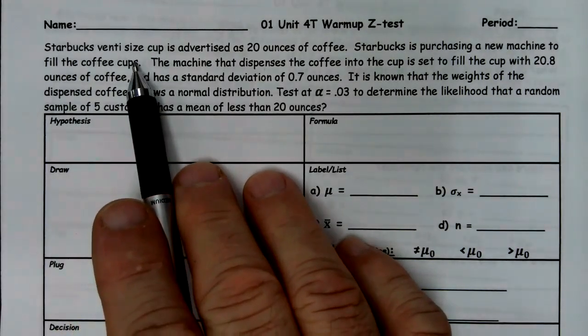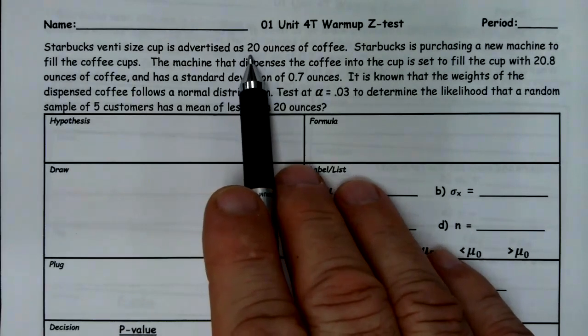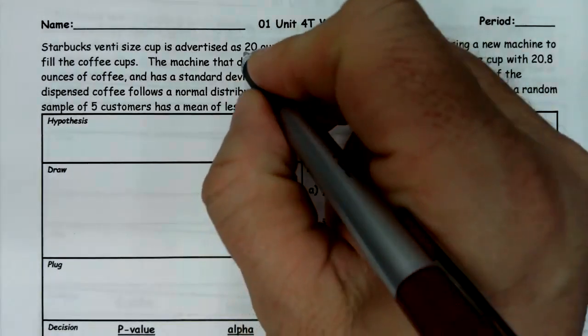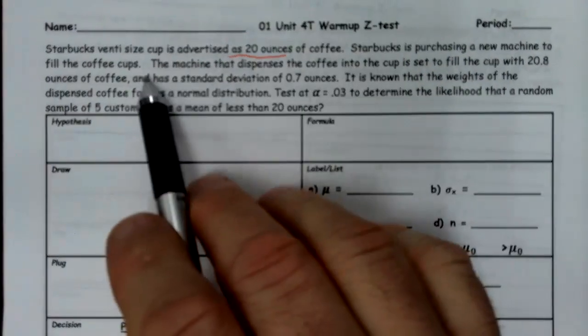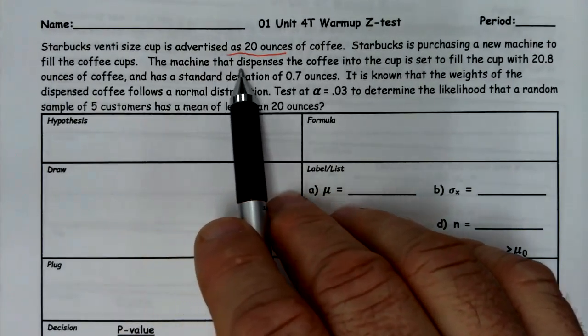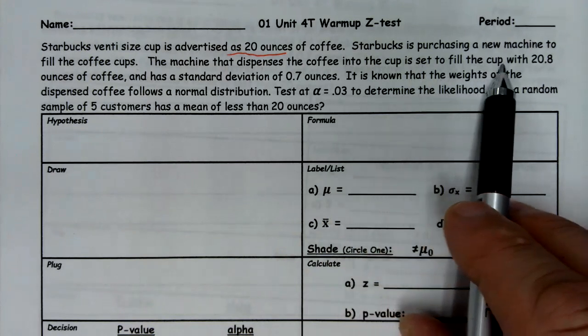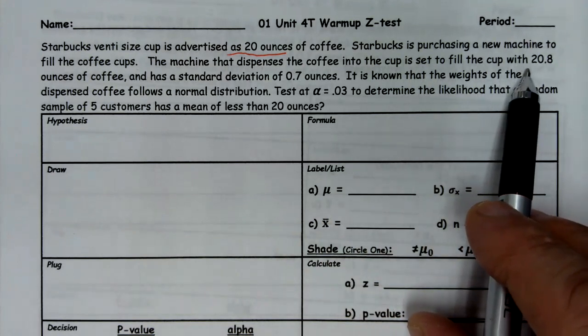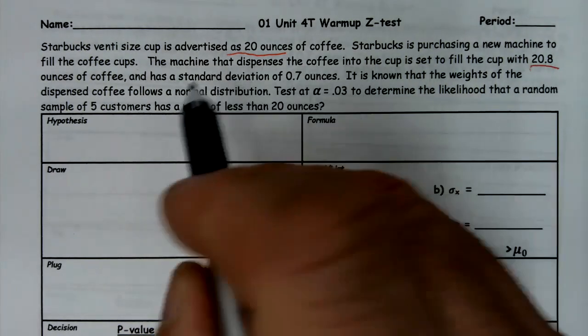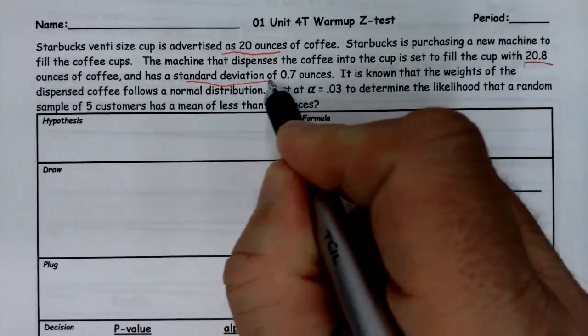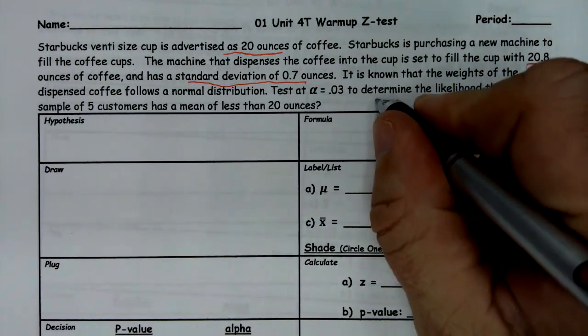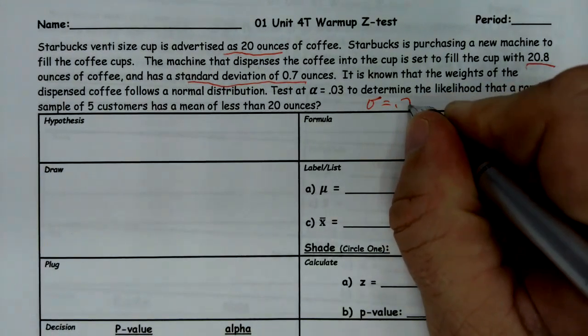So a Starbucks venti size cup is advertised as 20 ounces of coffee. So that's kind of their claim. Starbucks is purchasing a new machine to fill the coffee cups. The machine that dispenses the coffee into the cup is set to fill the cup with 20.8 ounces, and has a standard deviation of 0.7. So that's pretty important. So we know our population standard deviation is 0.7.